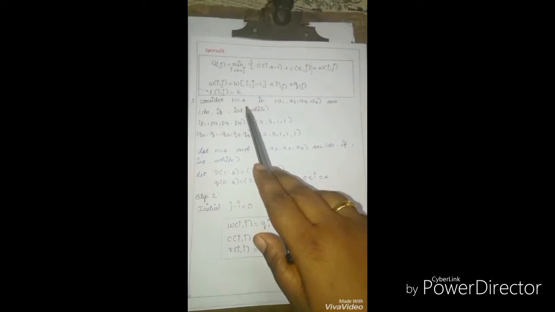Consider the question. We have 4 elements A1, A2, A3 and A4: do, if, int and while. The probabilities for the successful and the unsuccessful search are given as P and Q values.